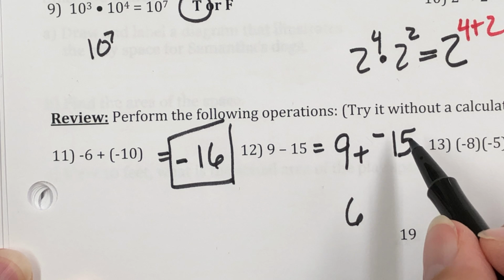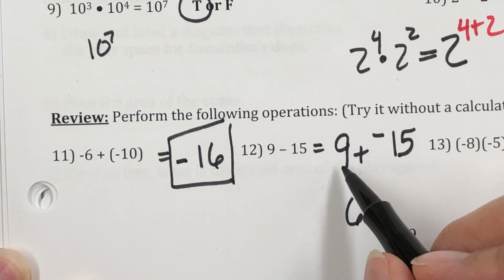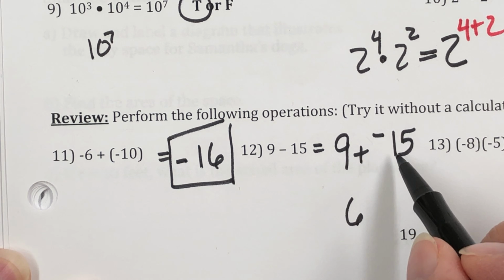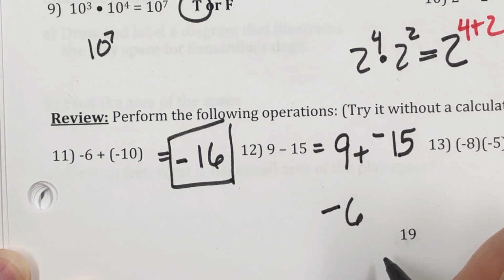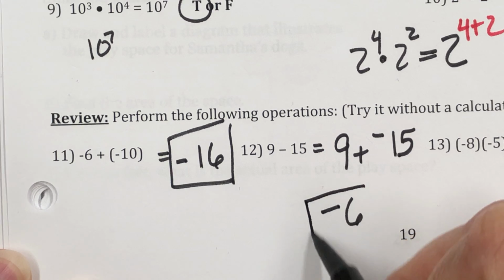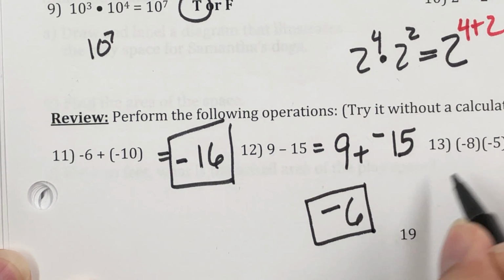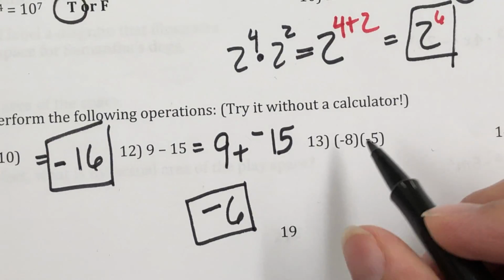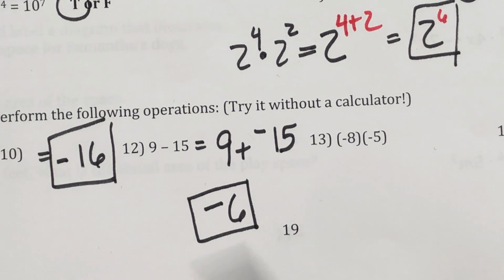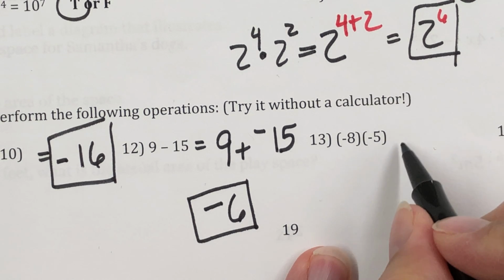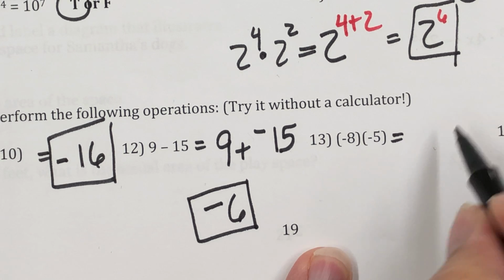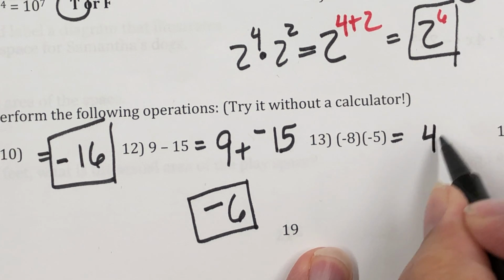So I think of it as money. I have $9. I owe somebody $15. I still owe them $6 after I pay them up. So I'm still kind of in debt here. In this one, completely different rules for multiplication and division. In multiplication and division, you multiply or divide the numbers. So in this case, I'm multiplying the numbers. 8 times 5 is 40.